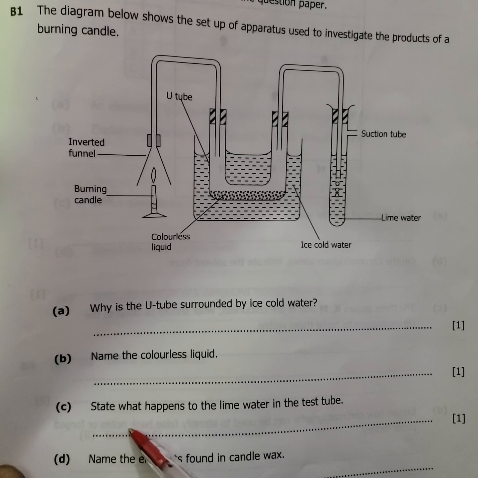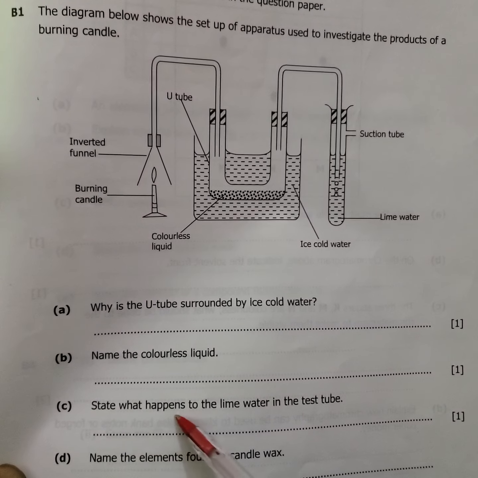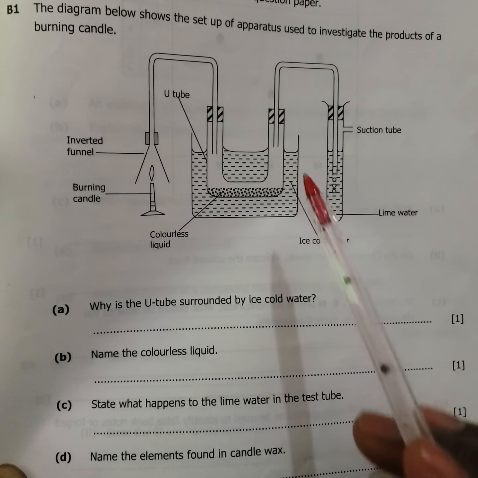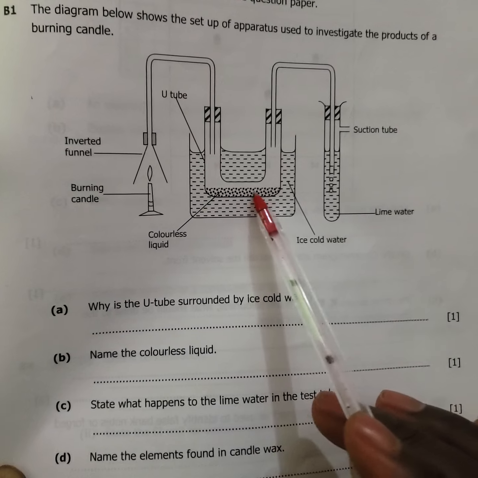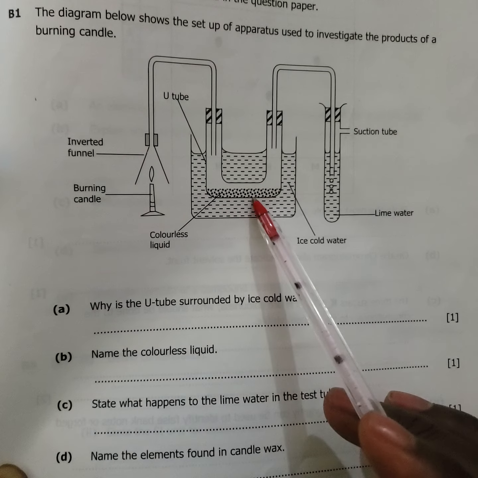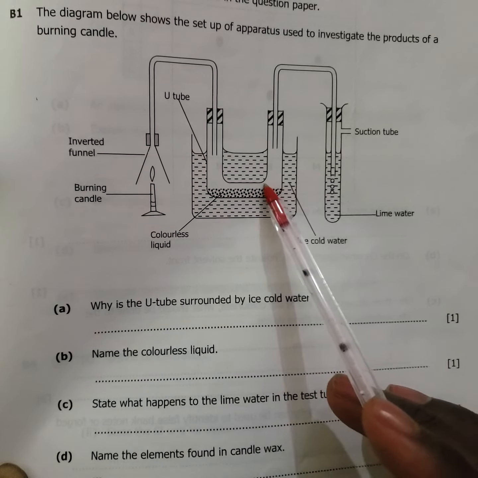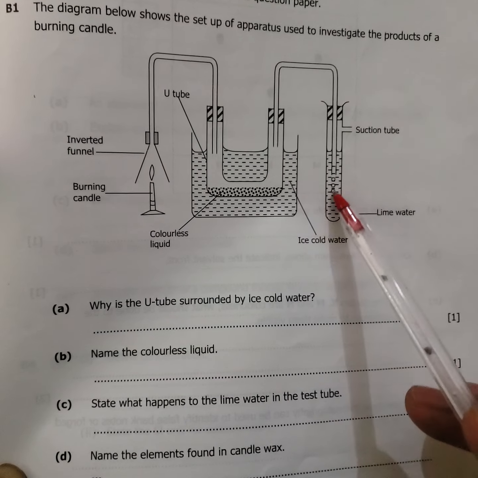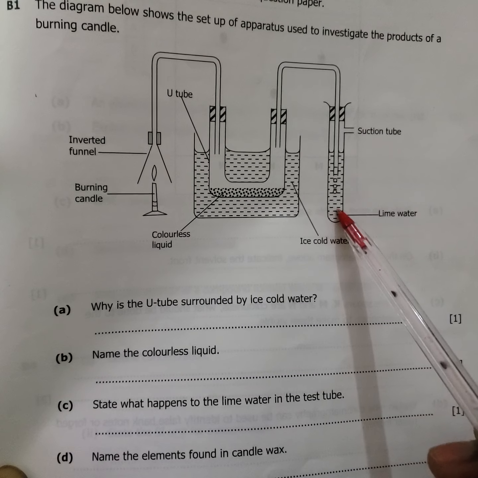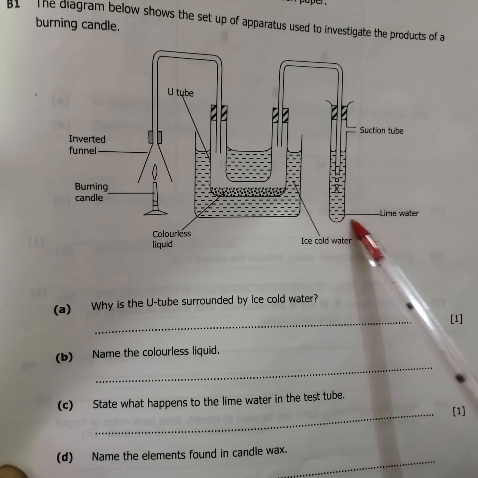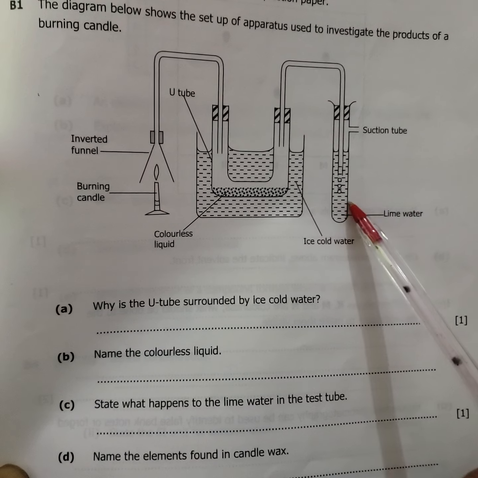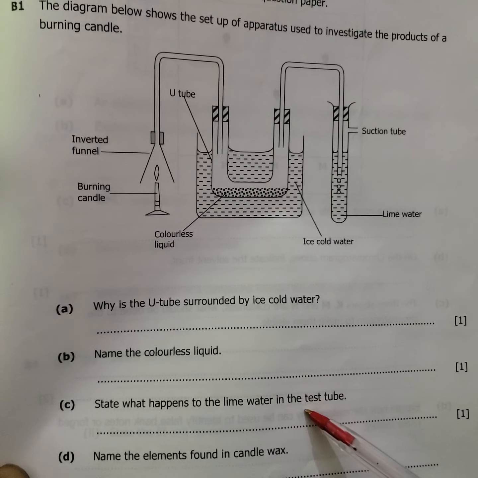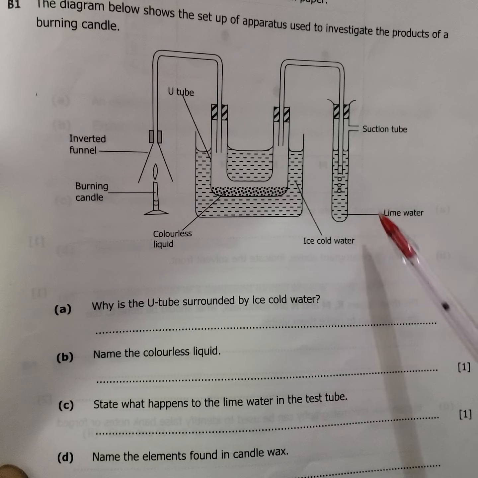On number C, state what happens to the lime water in the test tube. We said there are two products: the water vapor, which is turned into liquid water, and the carbon dioxide. This carbon dioxide enters the suction tube where there is lime water.